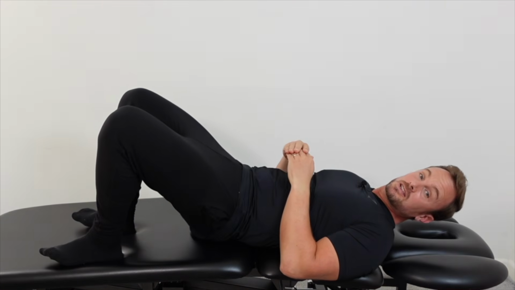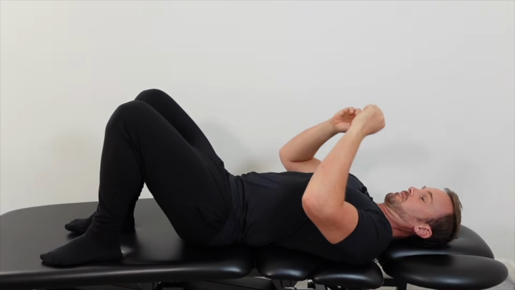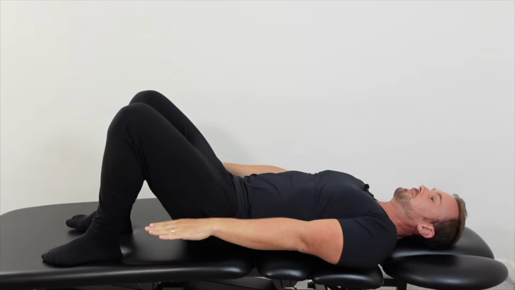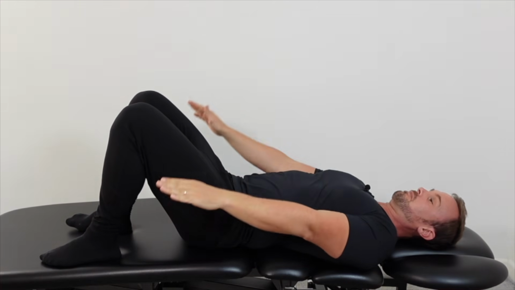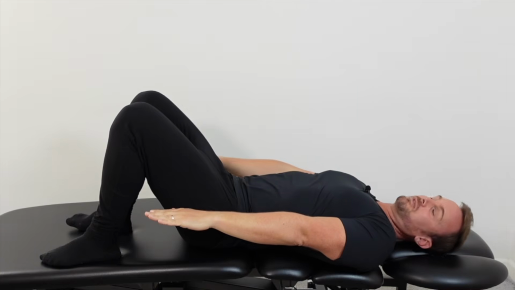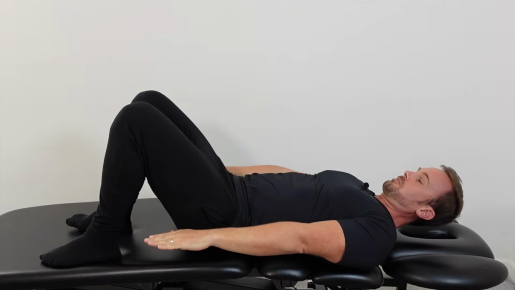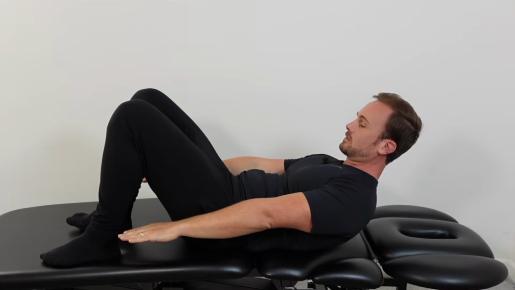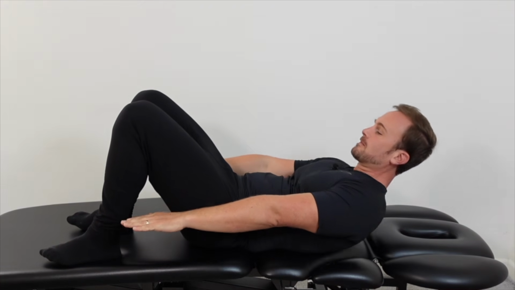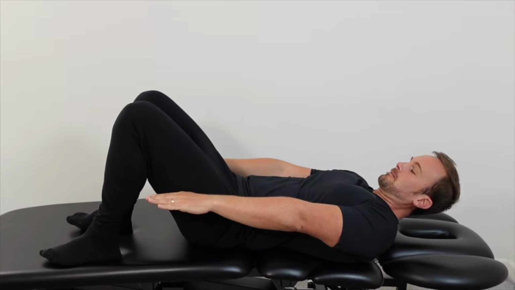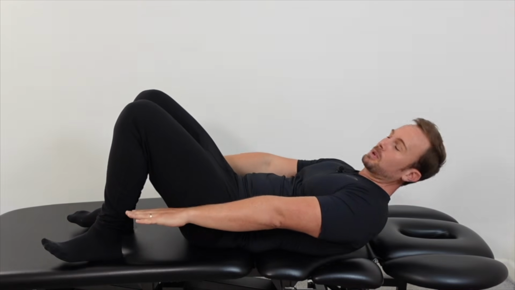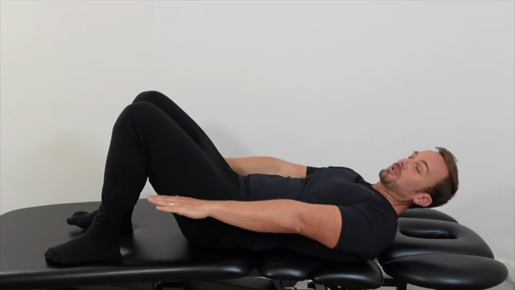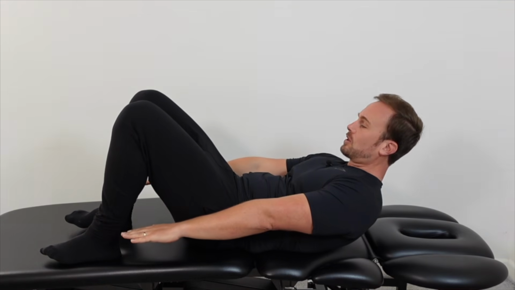The next 2 exercises are abdominal exercises. Number 1, the simple abdo curl. Arms come down by the side, just slightly off the floor. Head comes up, and all we need to do is an abdominal crunch and down. It won't give everybody an instant six-pack, but it will help to build lumbopelvic control.